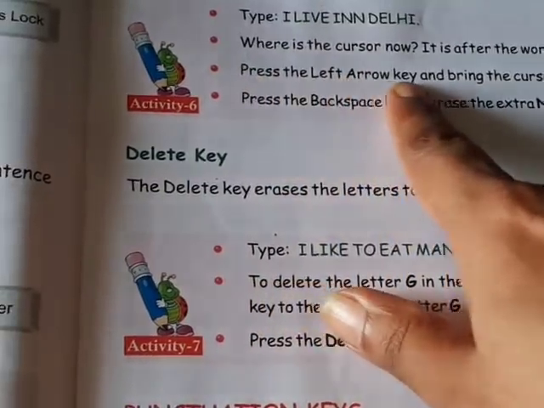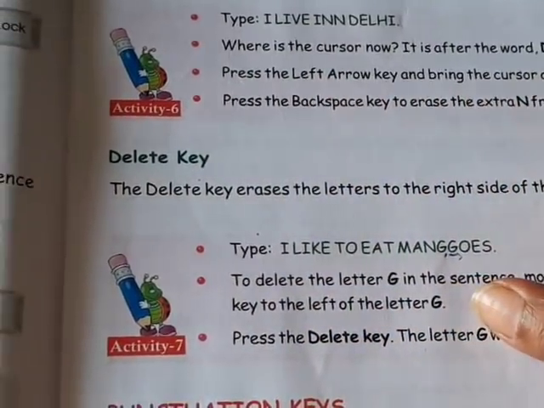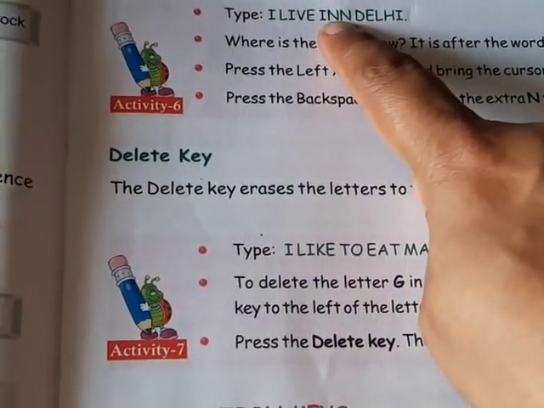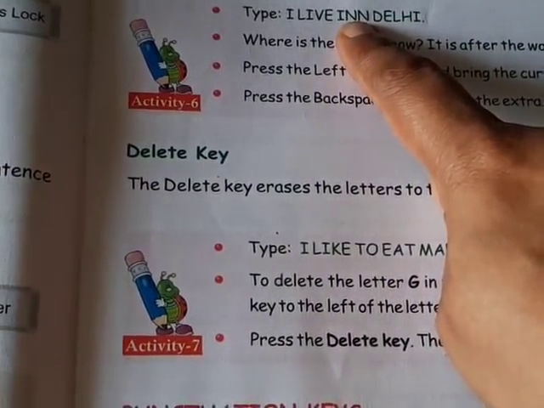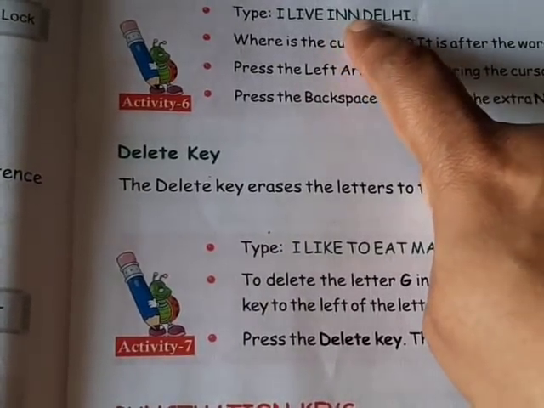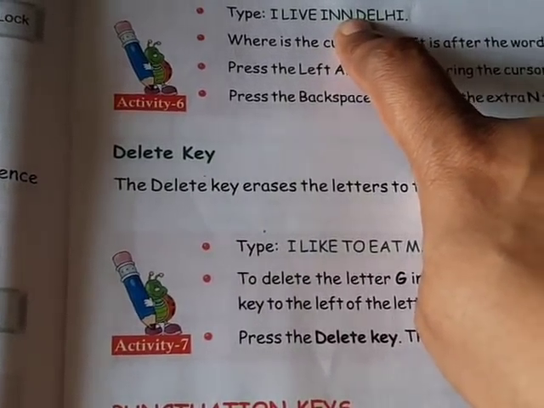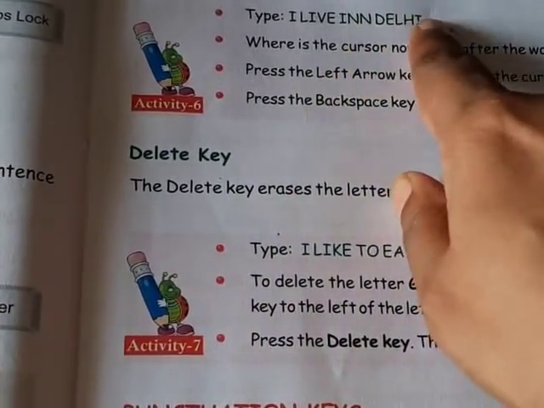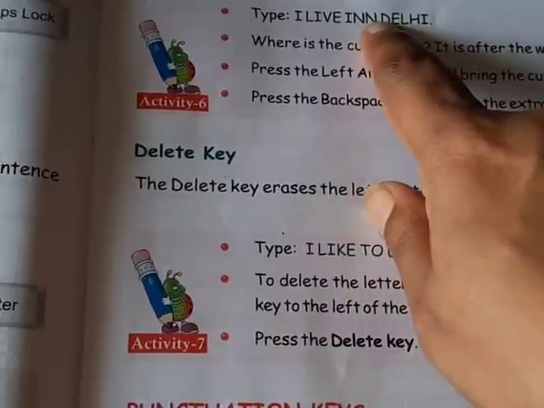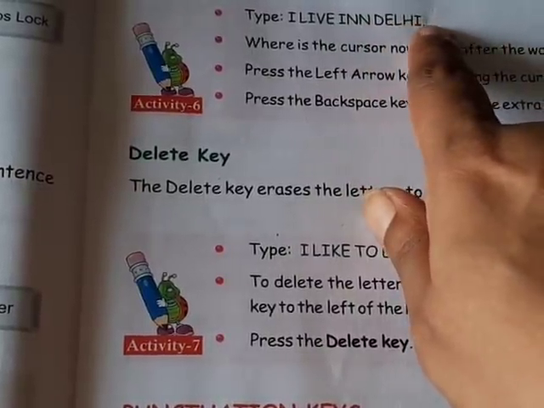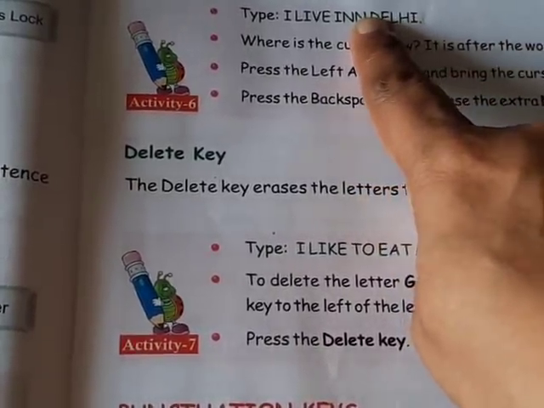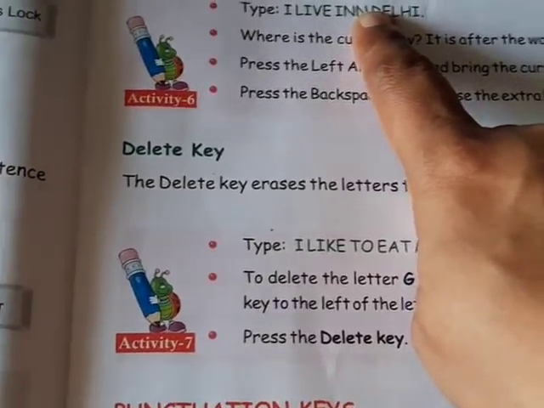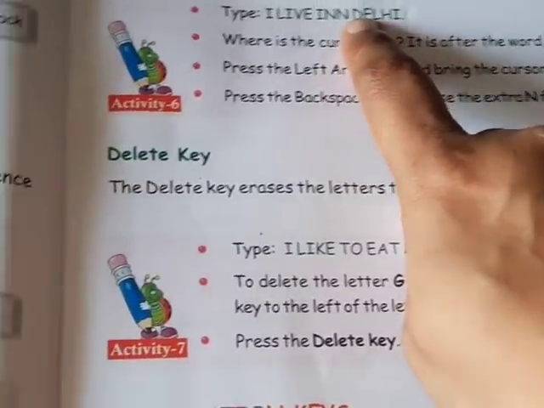Press the left arrow key and bring the cursor after the word in. So here we have made a mistake. We have written two N's in. We have to correct it. So for that we have to erase one N. So what will we do? We'll use the left arrow key and we will bring the cursor from here to here. With the help of the arrow key, the cursor will move towards the left side. So which arrow key will you use? The left arrow key. Okay. So we will move to the left side.